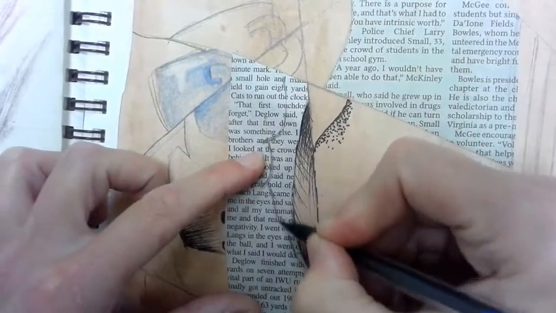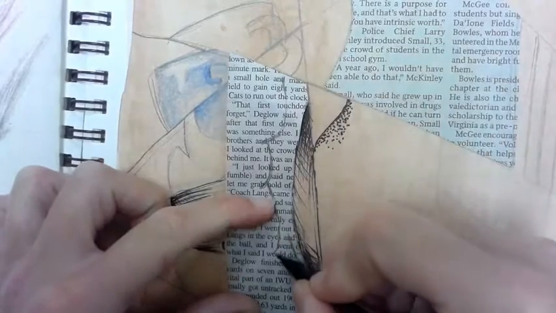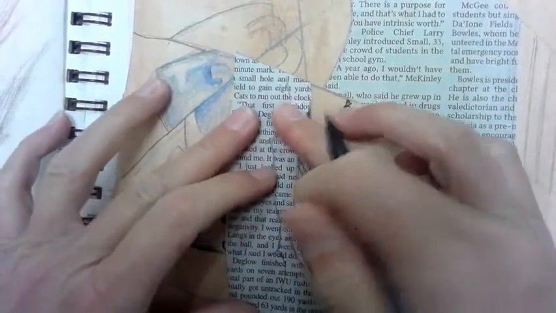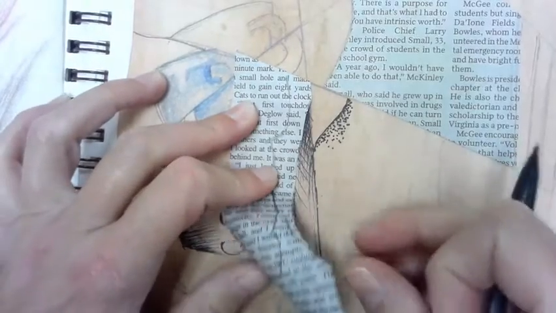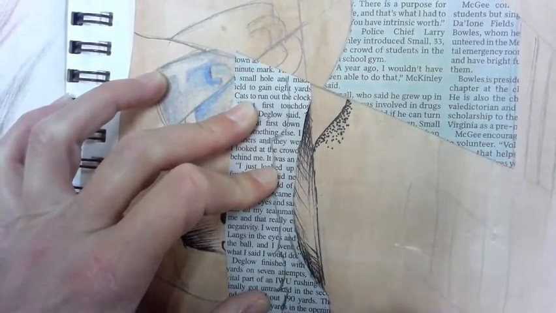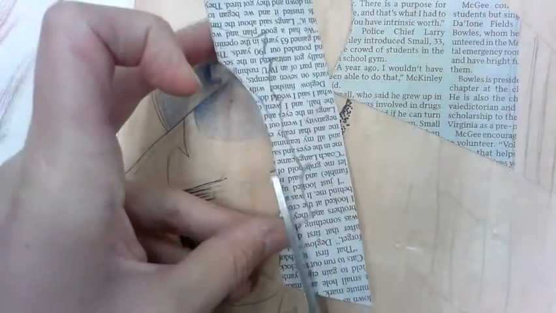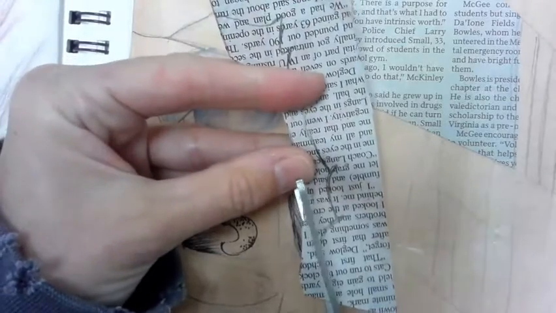Just holding it down as I'm drawing so that I can get it more exact. And then I can come and cut that piece out. And once I cut that, I can show you how to glue.